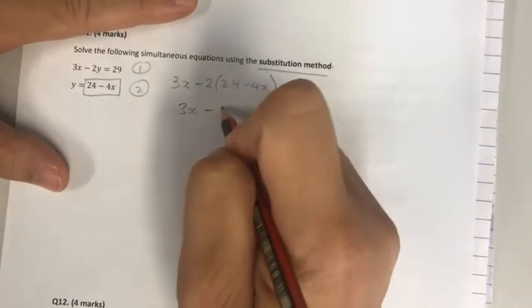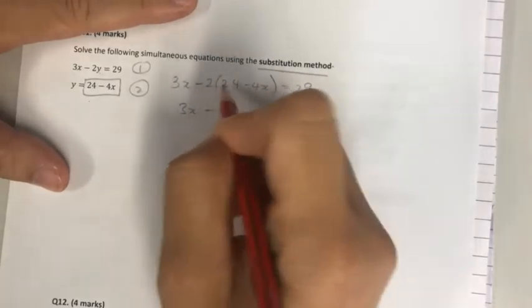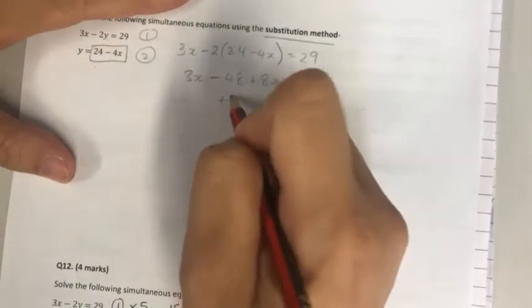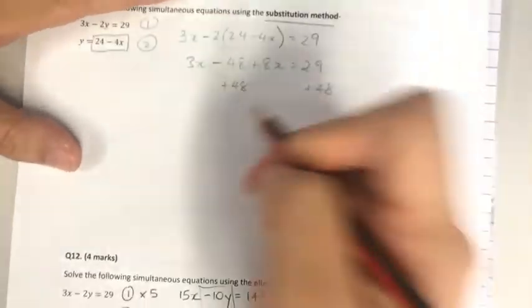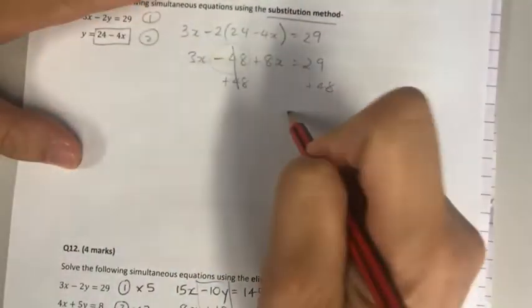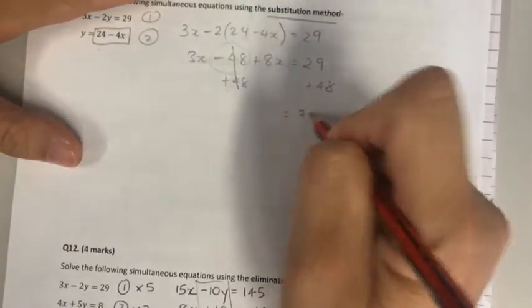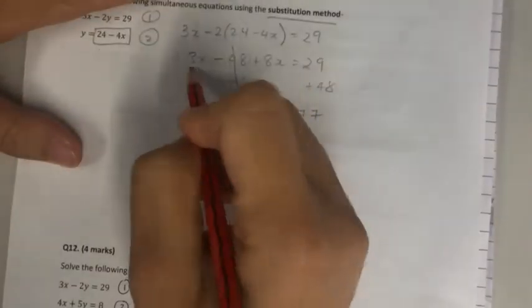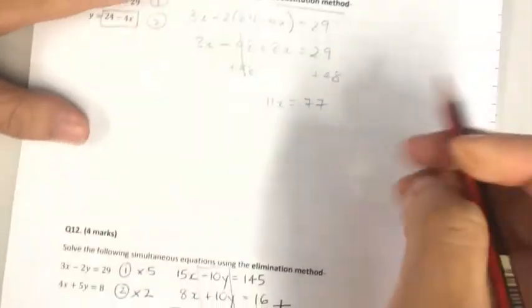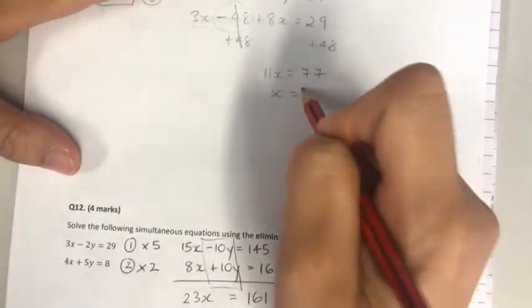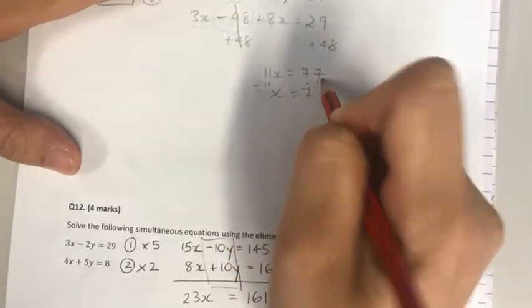Negative 2 times 24 is negative 48. Negative 2 times negative 4x is positive 8x. X is on one side, numbers on the other side. Minus 48, which means I add 48 on both sides, which makes that 0, which gives me 29 plus 48 is 77, and 3x plus 8x is 11x. 11 x's is 77, which means an x is 7 because I'm dividing both sides by 11.